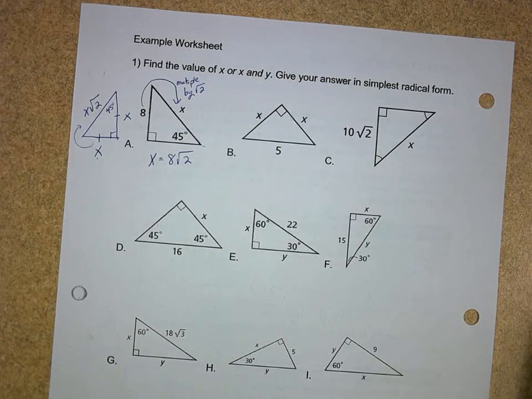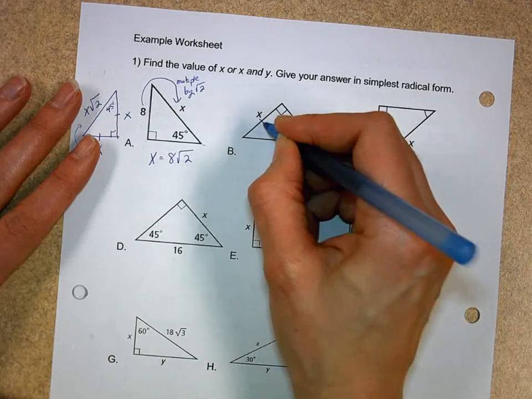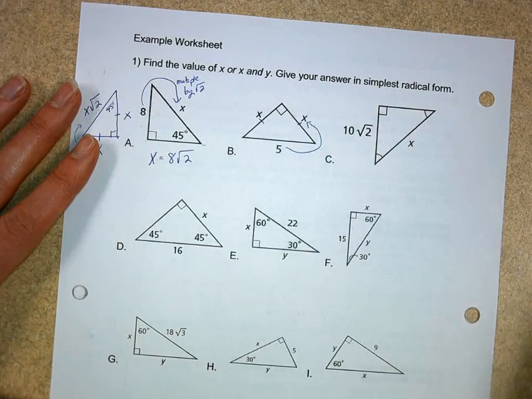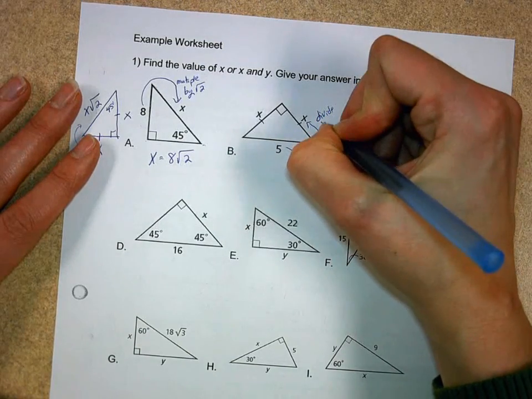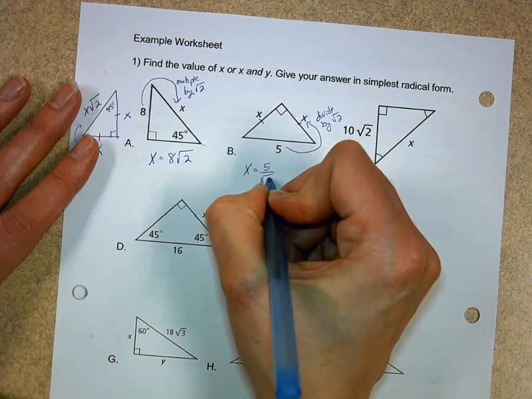Now, doing the same type of idea for the second one. Here, I know the hypotenuse. So I want to get from the larger to the smaller. So what am I going to do? I'm going to divide by root 2. So x is going to equal 5 divided by root 2.